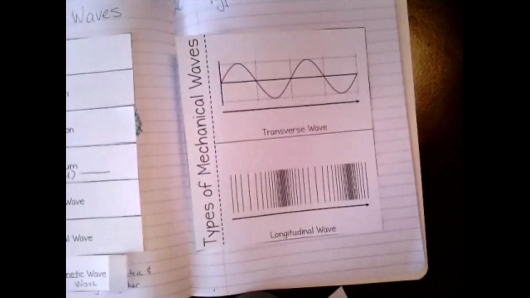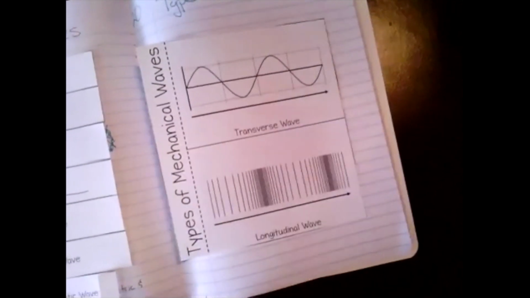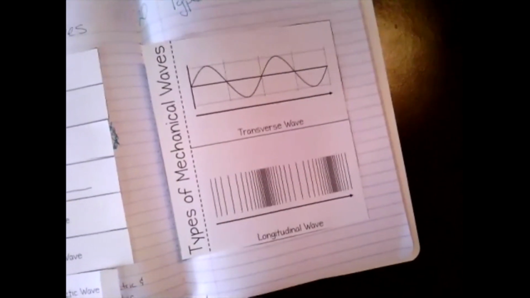And then from here on out, we're actually going to talk about all waves as being either longitudinal or transverse. We're even going to consider those electromagnetic, those light waves, as transverse waves, because that's what they are depicted as in pretty much everything. Reagan, do you have a question?